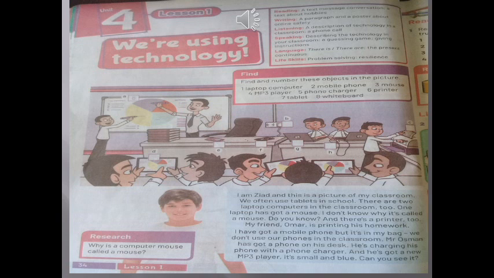I have got a mobile phone, but it's in my bag. We don't use our phones in the classroom. Mr. Osman has got a phone on his desk. He is charging his phone with a mobile phone charger, and he has got a new MP3 player. It's small and blue. Can you see it?